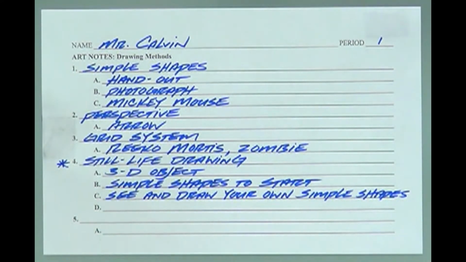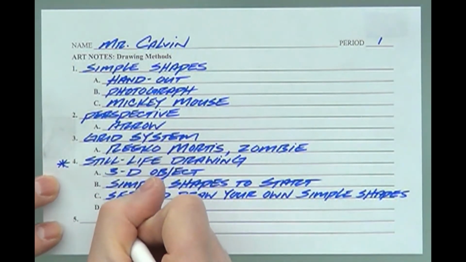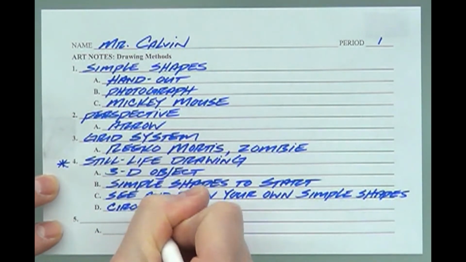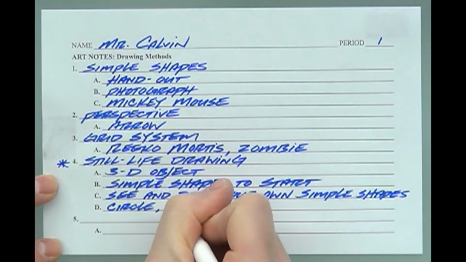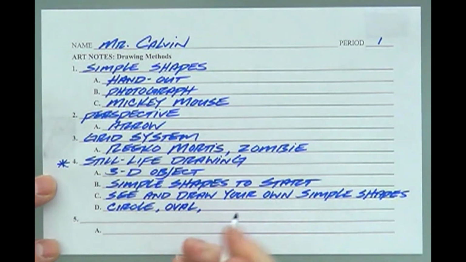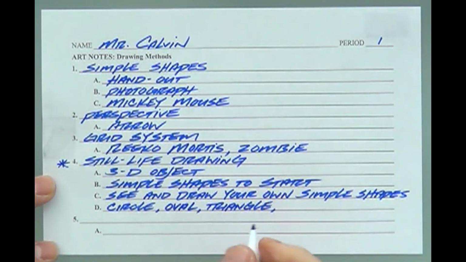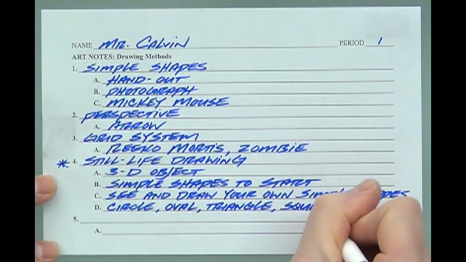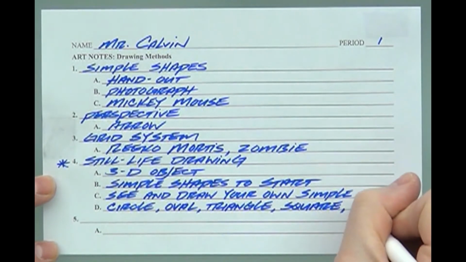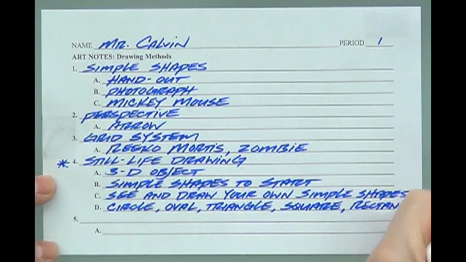Okay, now I want you to make me a list here on line D of the various simple shapes you should use. All of them are super easy to draw. That's why they're called simple shapes. Things like circle, write that down, oval, another one of my favorites, triangle, note that for me, and square, write that, and last one, rectangle. Okay, and those are some simple shapes you should use when making a simplified version of your shoe.